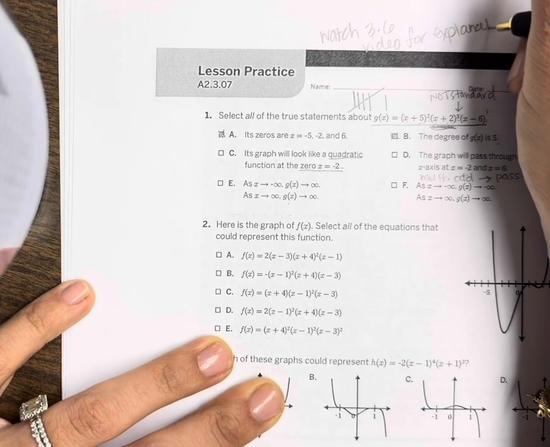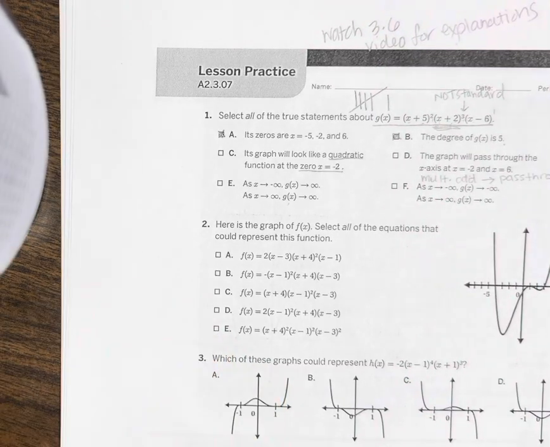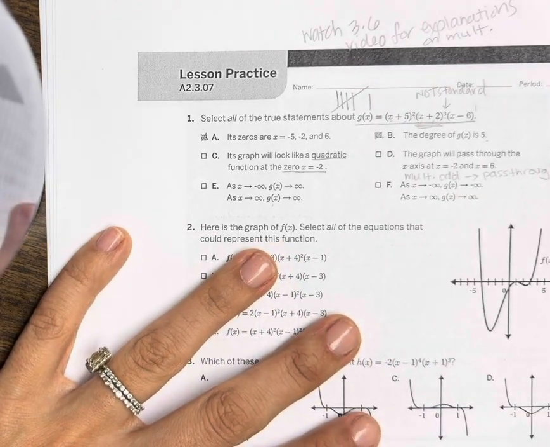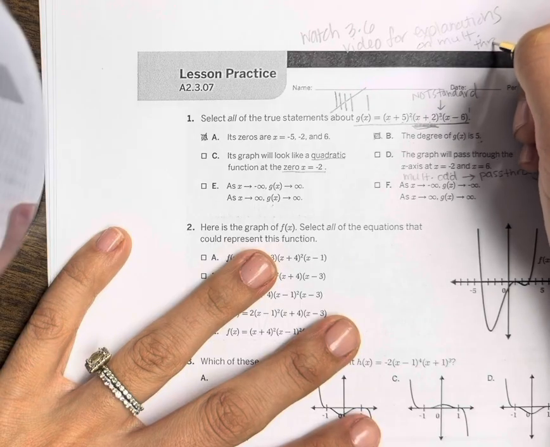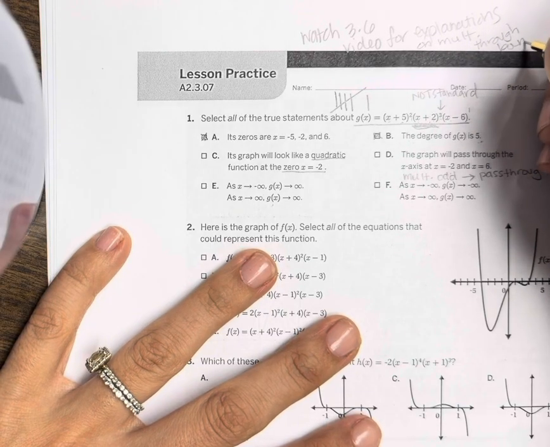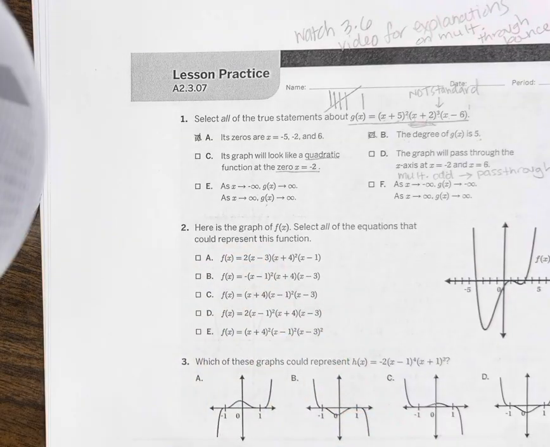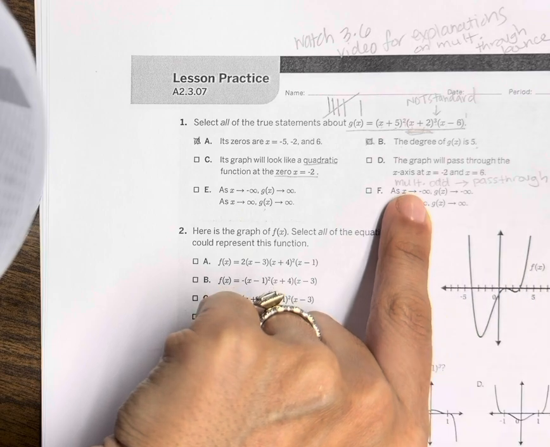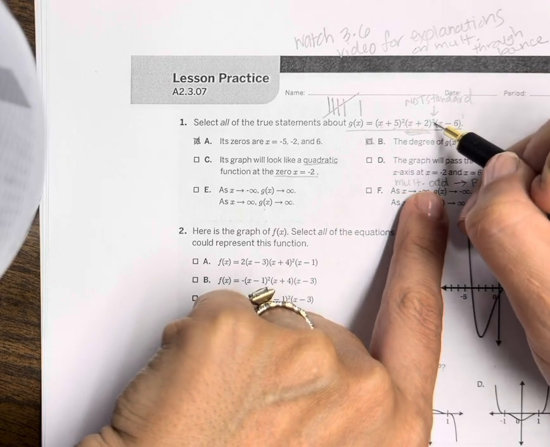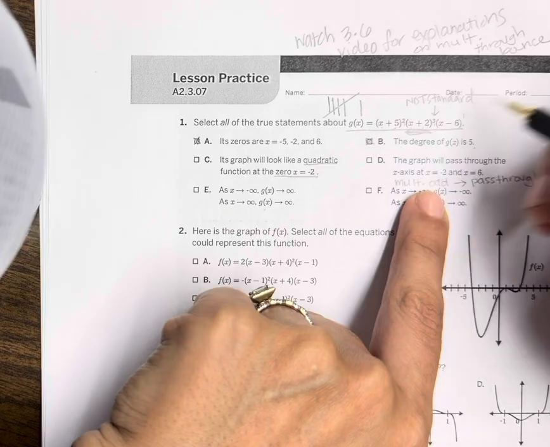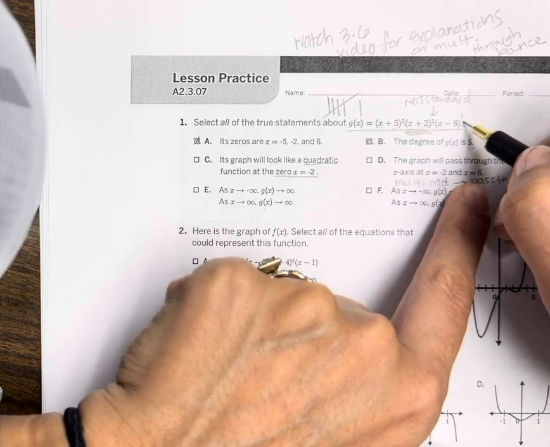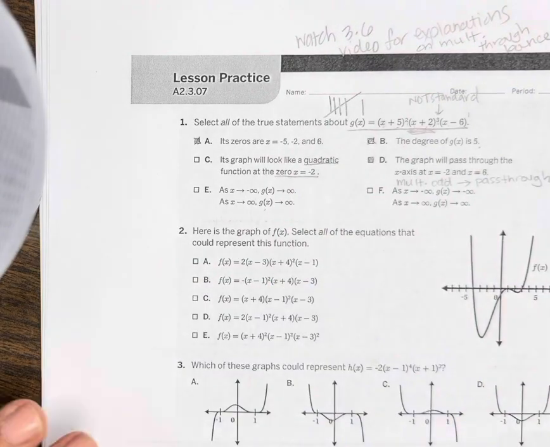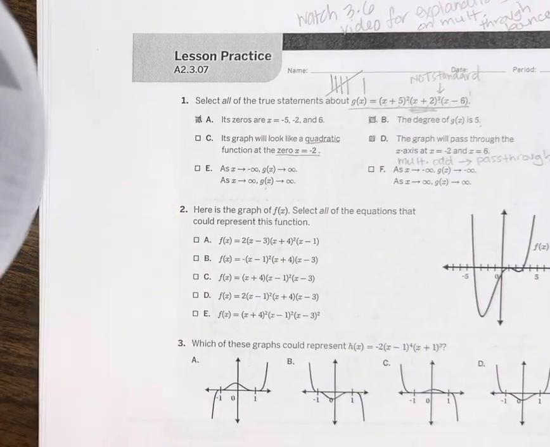For the explanations on multiplicity and passing through and bouncing, we went through those on 3.6. Okay, the multiplicity is odd. That means it passes through. So at -2, the multiplicity is odd, so it passes through. And at 6, the multiplicity is 1, which is odd, which means it passes through. True.